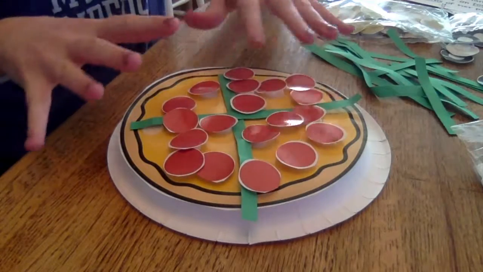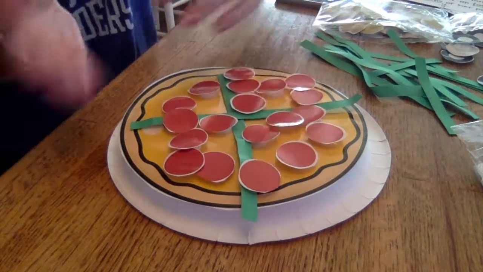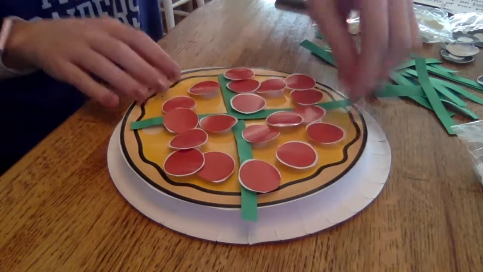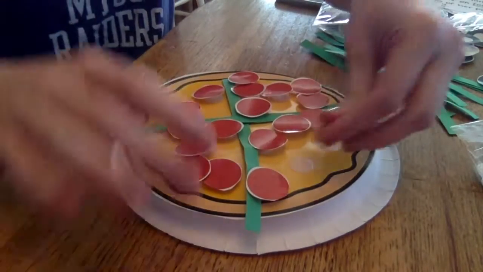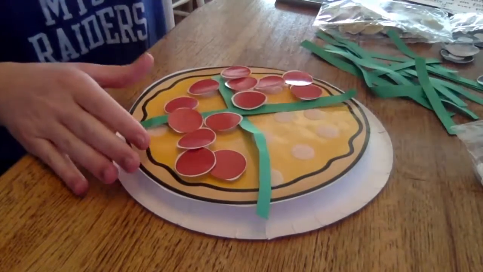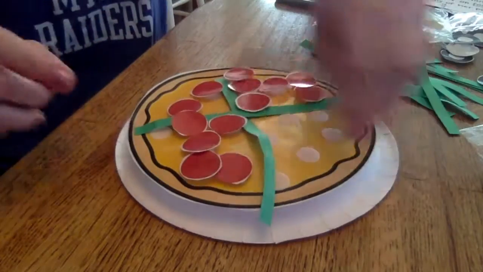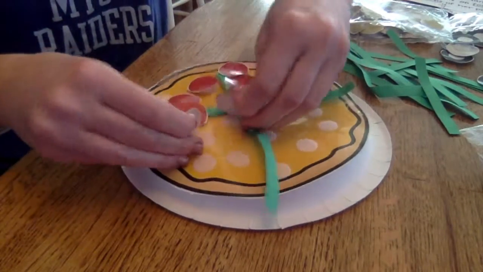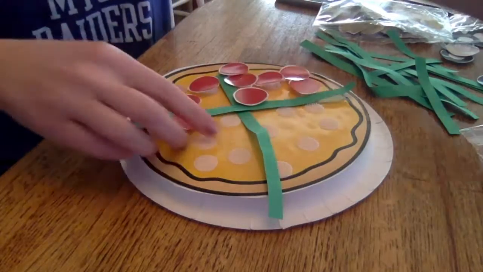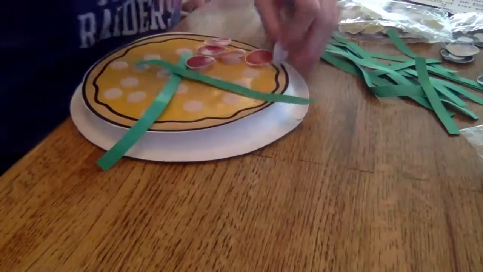And I didn't have the Velcro like a certain number, so they couldn't really think mathematically how to do it. They really had to partition it. So when I say mathematically, I mean they couldn't determine how many Velcro were in each section. It wasn't a certain number they had to get to cover. So that's showing 4 fourths.